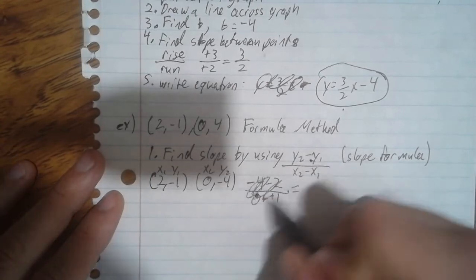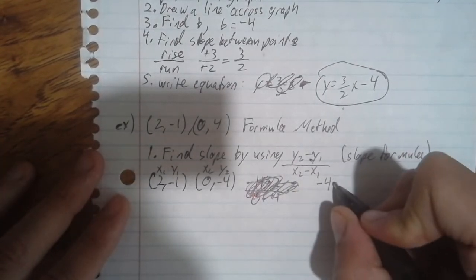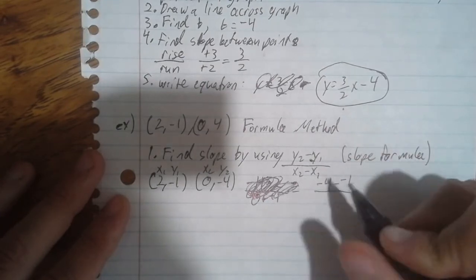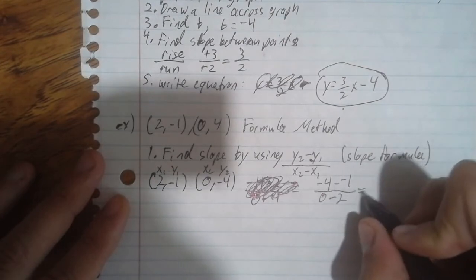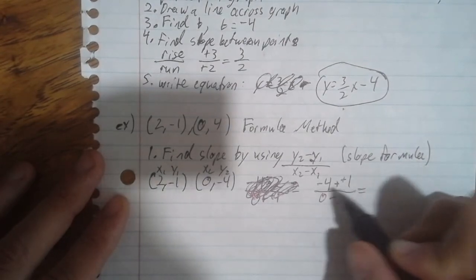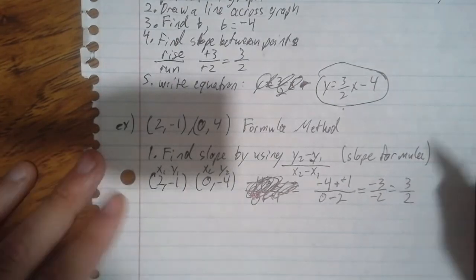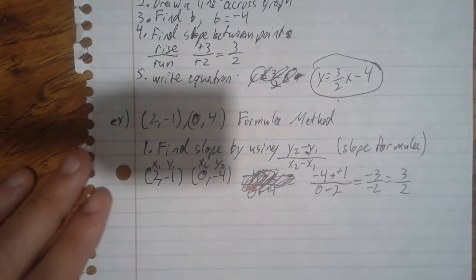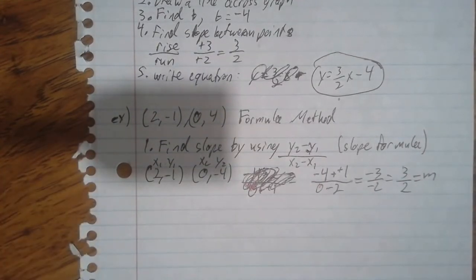I messed that up, didn't I? Oops, sorry. So we get -4 minus -1 over 0 minus 2. So that gives us negative 3 over negative 2, which turns out to be 3 divided by 2, because 2 negatives make a positive. So that's our m. Sorry about that. It threw me a second. I was like, there's something wrong there.